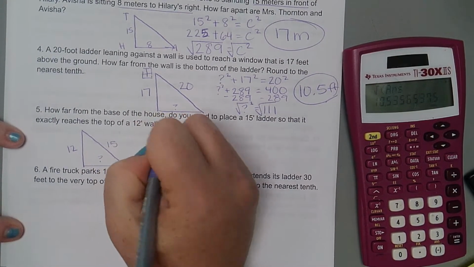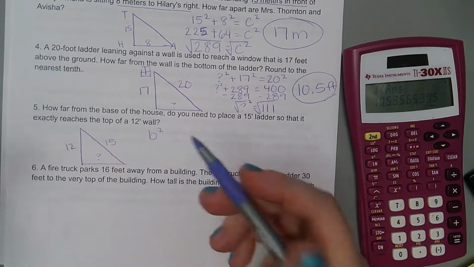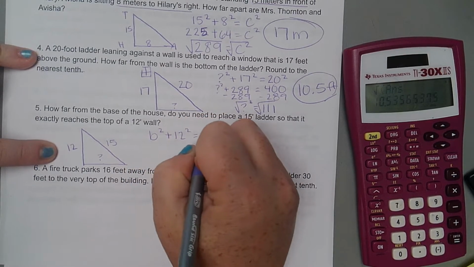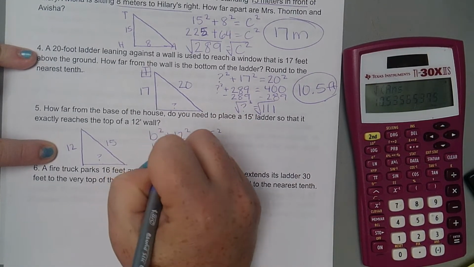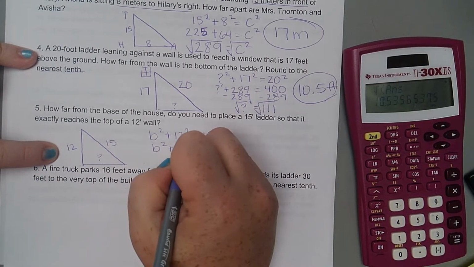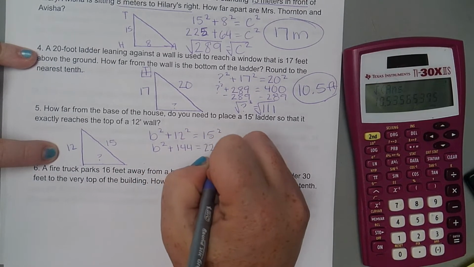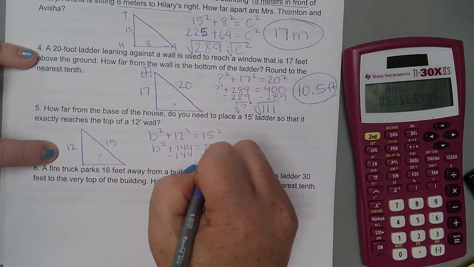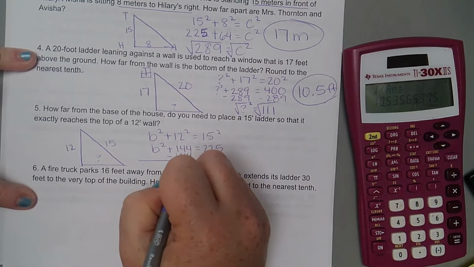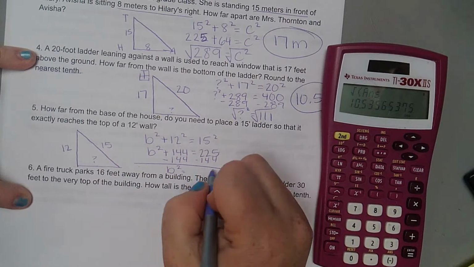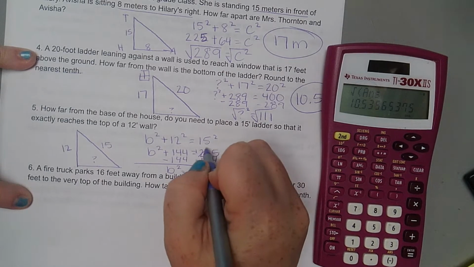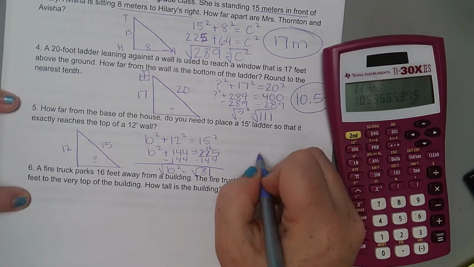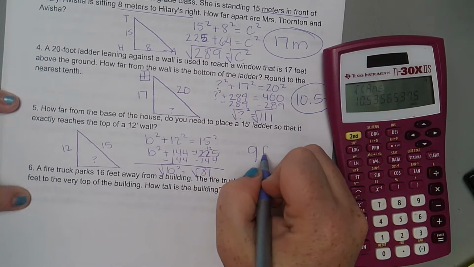So we have our base squared. Up here I did a question mark. You can do a question mark. You can do B. Really, it does not matter. Plus 12 squared equals 15 squared. So we still don't know what this is, but we know 12 squared is 144 and 15 squared is 225. We need B by itself, so I'm going to subtract 144. Five minus 4 is 1. Borrow, we got 12 minus 4 is 8, so 81. Square root of 81 would be 9 feet.